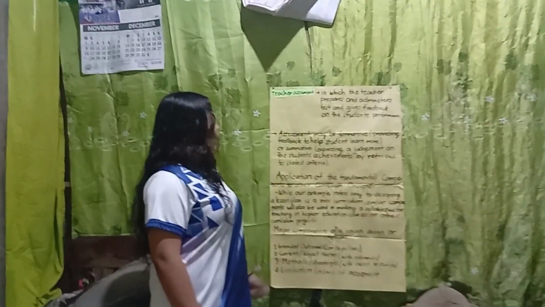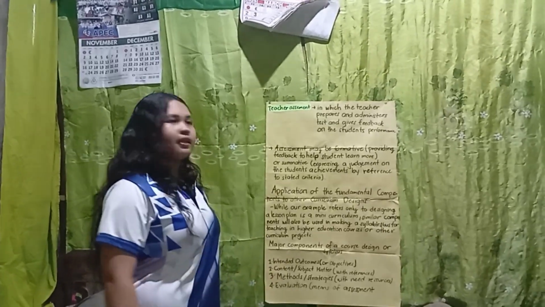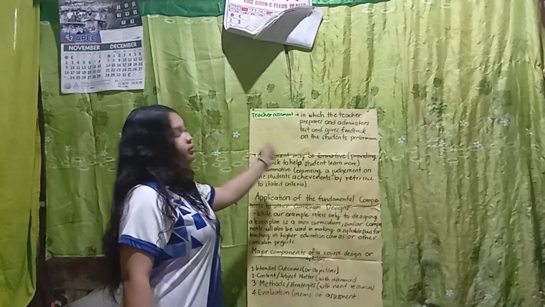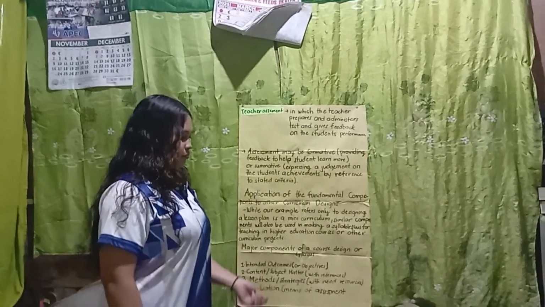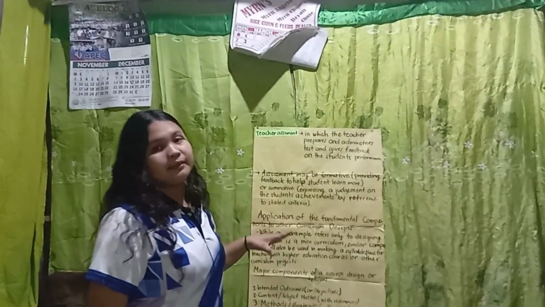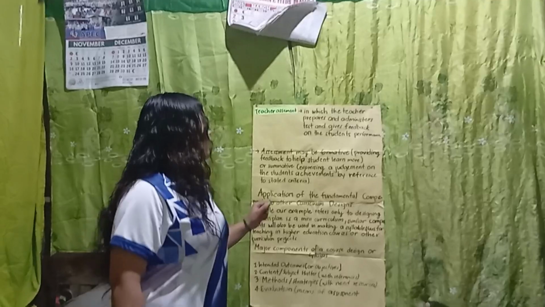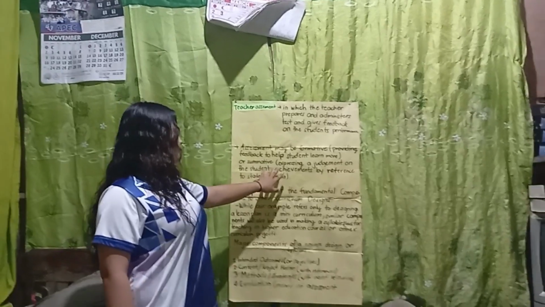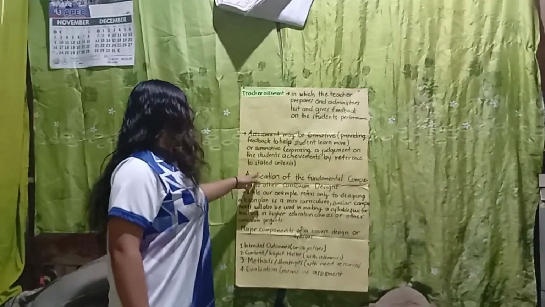Teacher assessment, in which the teacher prepares and administers tests and gives feedback on the student performance. So ang teacher gyud siya gyud ang maghatag og summative or quiz sa mga student kay aron makita sa teacher if nakasabot ba sila sa discuss sa teacher. The assessment may be formative, providing feedback to help students learn more, or summative, expressing a judgment on the student's achievements by reference to stated criteria.